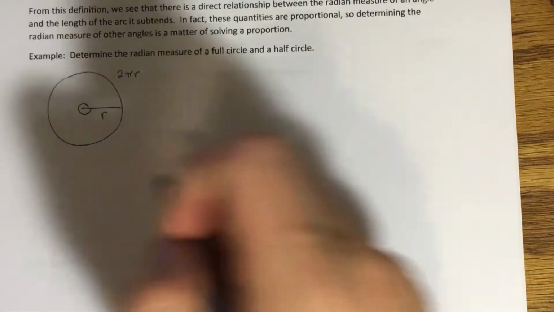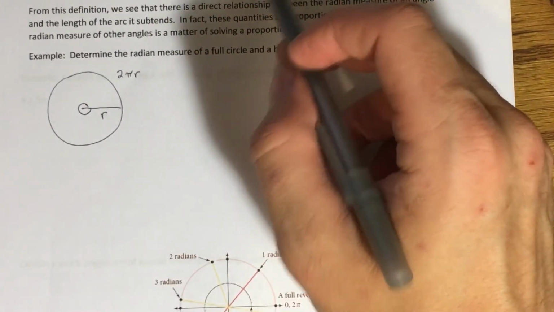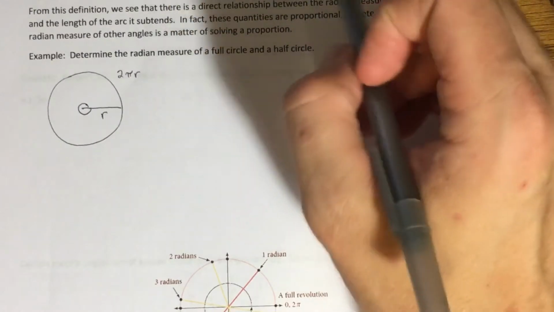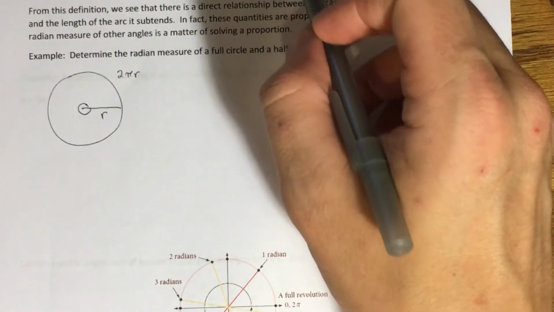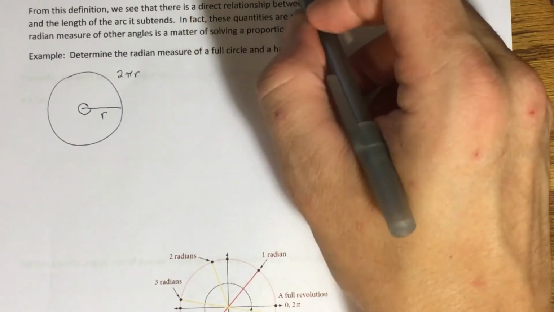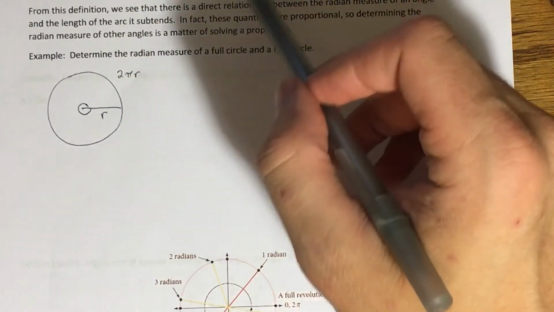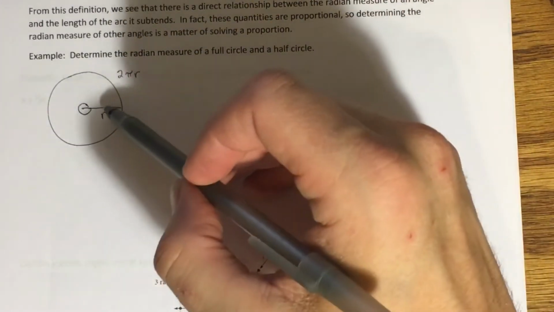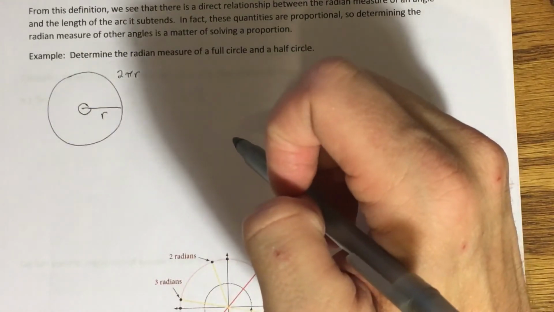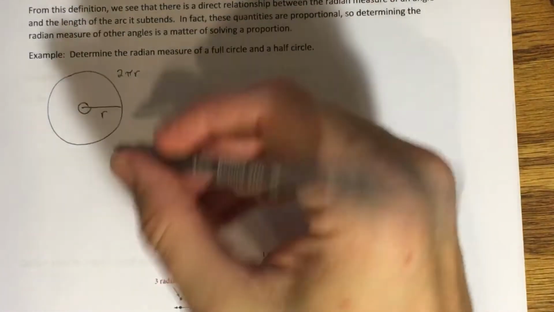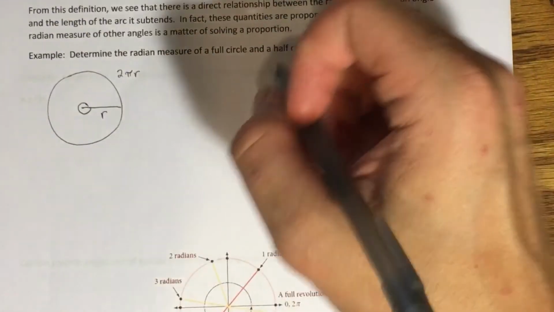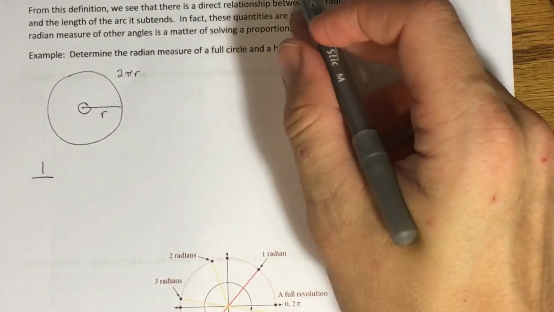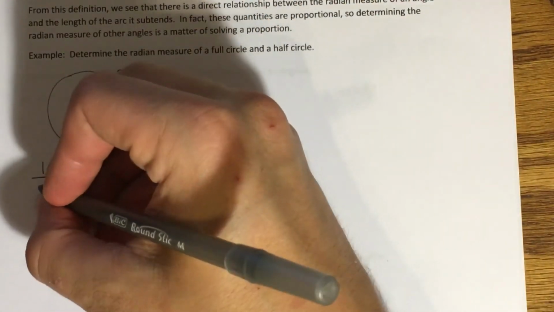Okay? So with that said, there's a direct relationship between the angle that's swept out and that circumference, and we define 1 radian to be equal to the arc that has the same length as our radius. Now what this does is it creates a proportional relationship that we can use to determine different angles using radian measure. So what I want to do is create a proportion, and again, 1 radian corresponds to an arc length of r.